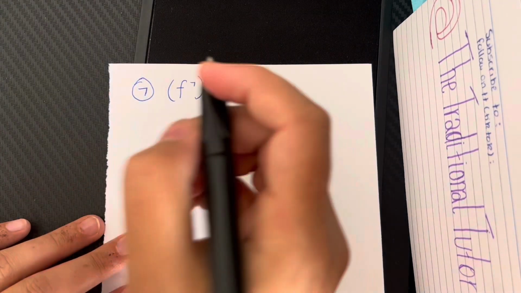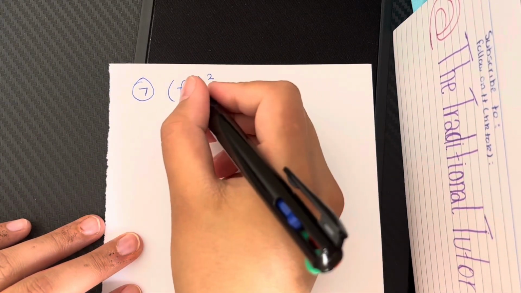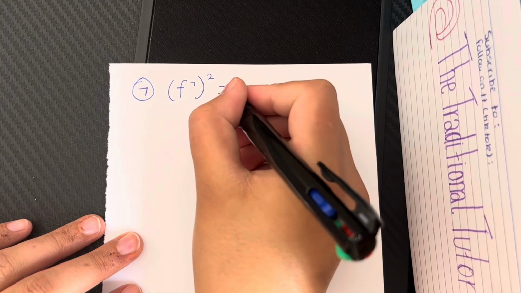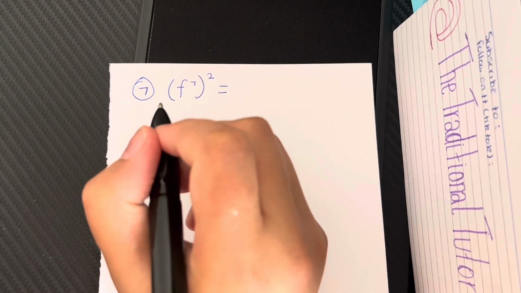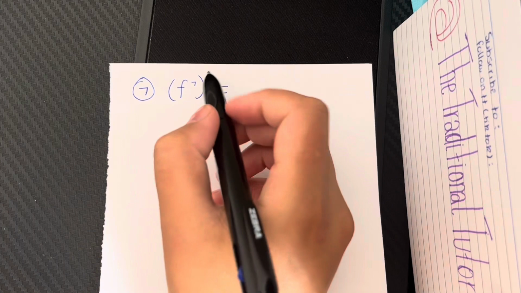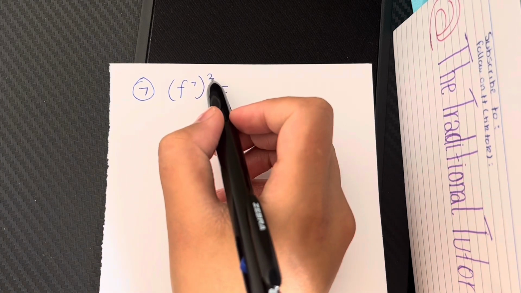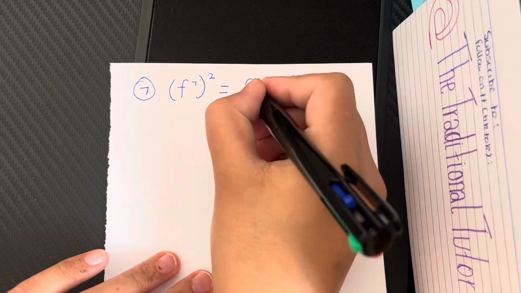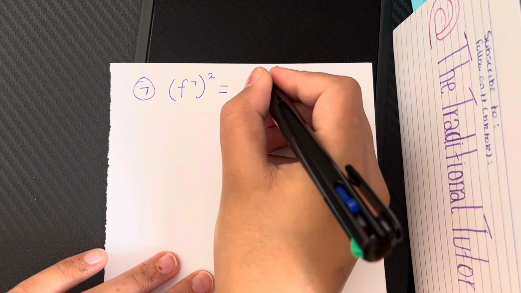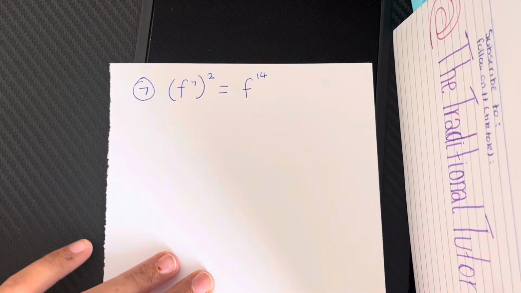Okay, and then we've got example 7, which is f to the power 7 squared. That's our brackets question. So in this case, we've got to be multiplying our powers, so 7 times by 2 gives me f to the power of 14.